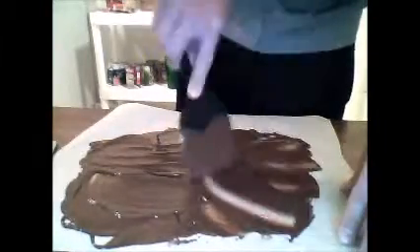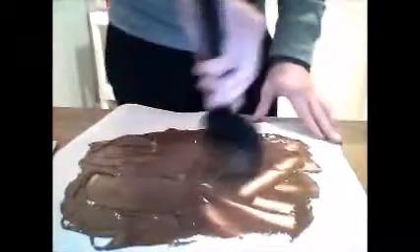Obviously I don't have a marble top, so I had to use some parchment paper because that's the only thing I have available right now. The optimal thing to use here would be the marble table, because it wouldn't be moving around all over the place like this.